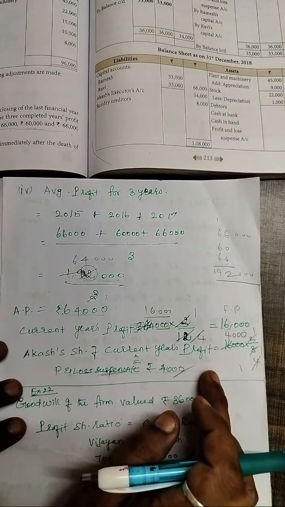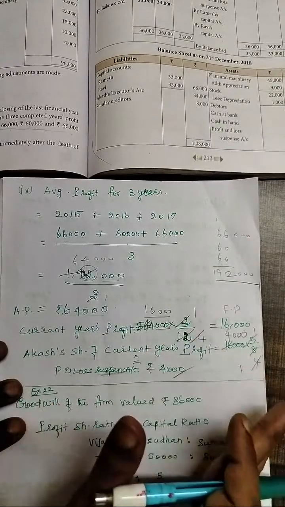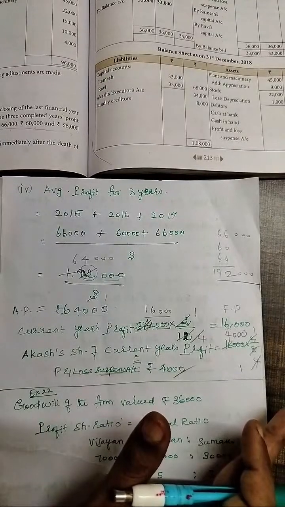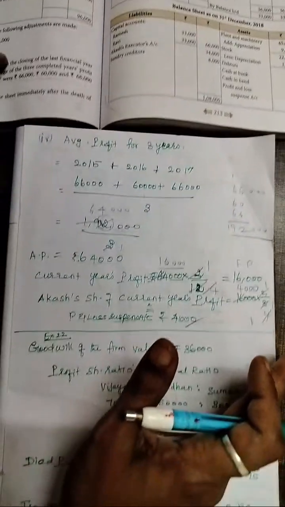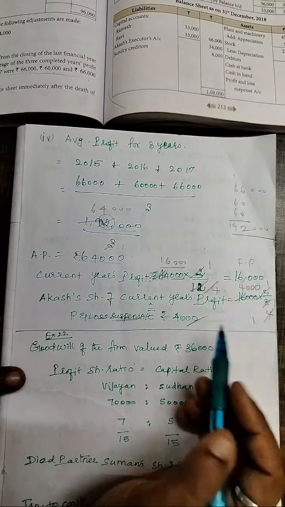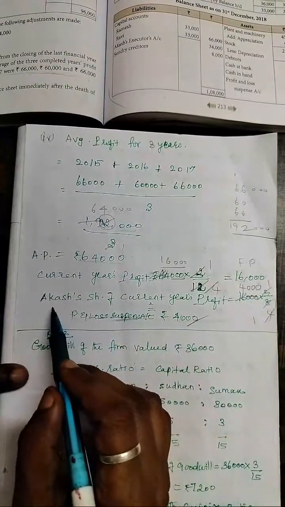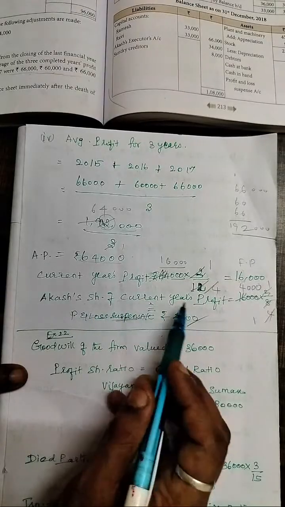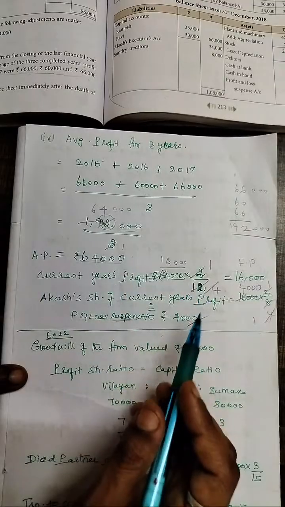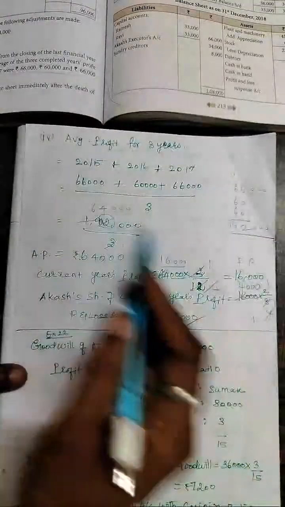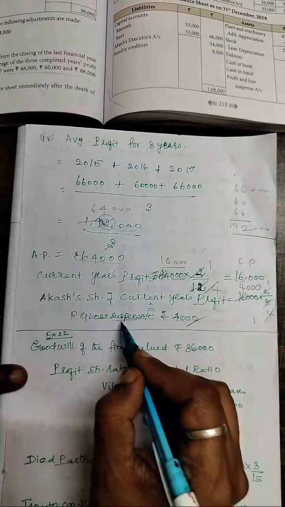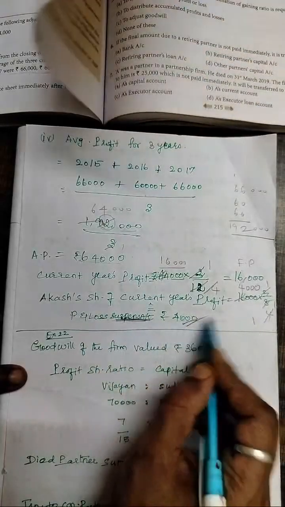So it can change. It can change only after the end of the year. Only at the end of the current year can they find out the actual profit the partnership gained. So to find out Akash's share of the current year profit, they take the previous 3 consecutive financial years' profit. So for that you have to write the profit and loss suspense account 4,000 rupees.